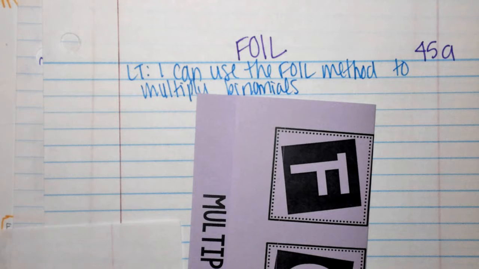Alright, so what we're going to do first is we're going to add to yesterday's foldable, so you need to keep it out. And then we're going to write on today's foldable.